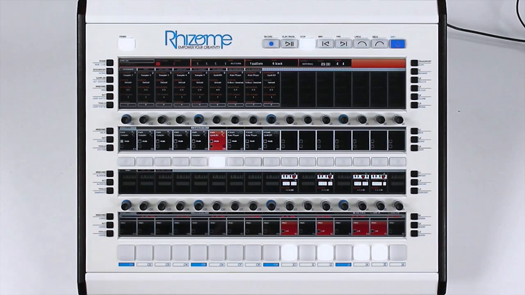Finally, the transport bar will let me play, stop, go backward, forward, or use the undo and redo features.